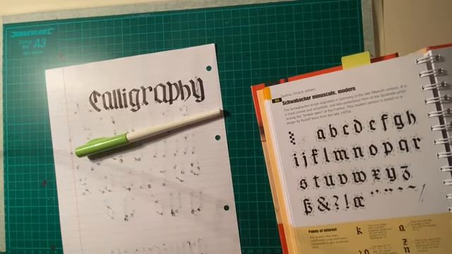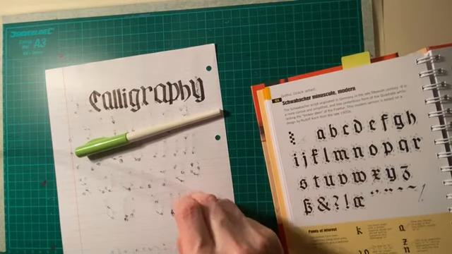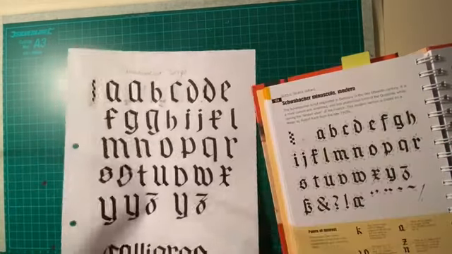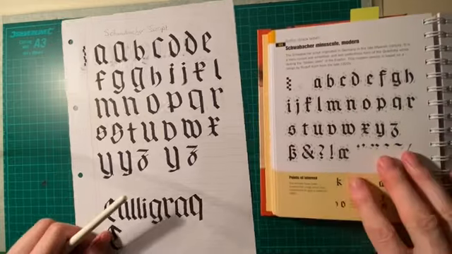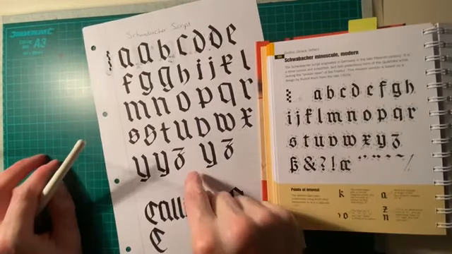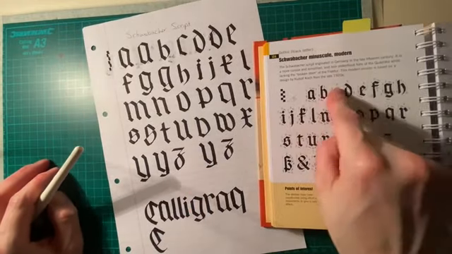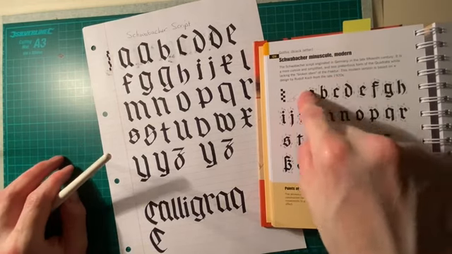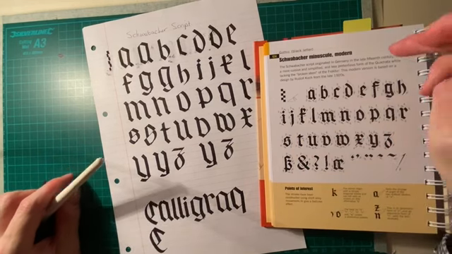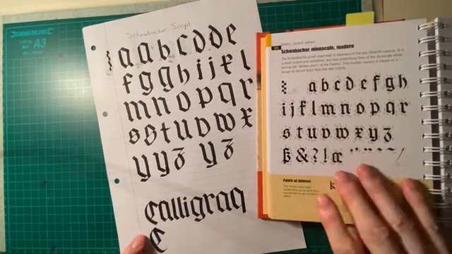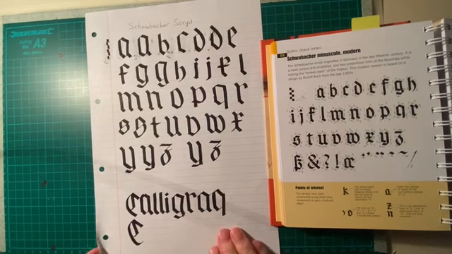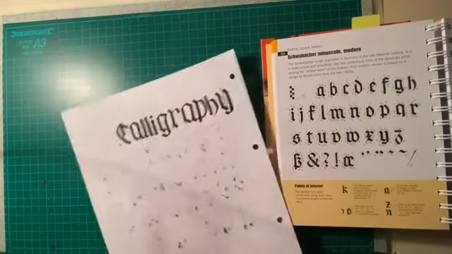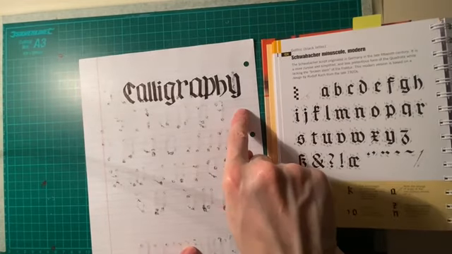I can now tick that one off, and I actually like this. Out of all the scripts I've tried with broad nib or if you like straight edge nibs, I'm actually quite enjoying this script. This is the modern version of Schwabacher, of course, from the 1920s, but the actual original Schwabacher was developed in the 15th century. So maybe I'm doing the modern version, but either way, it can't be that far away from it, can it? Either way, I like the real calligraphy.